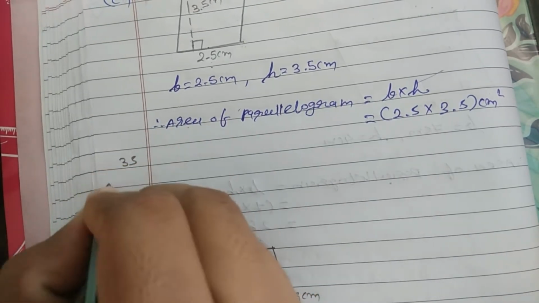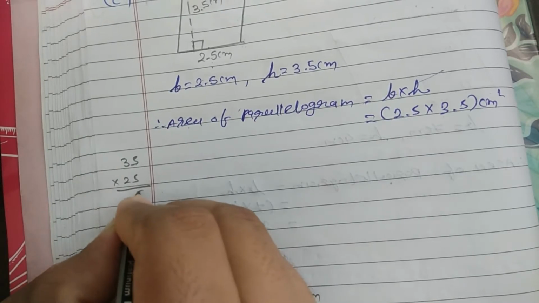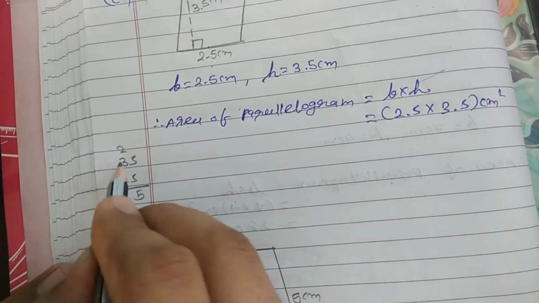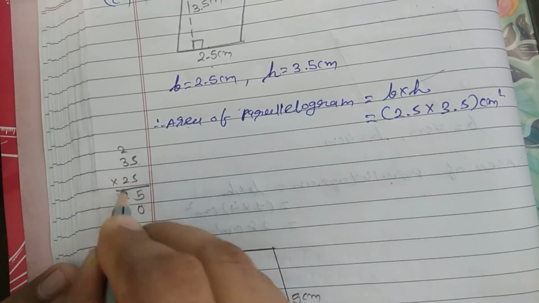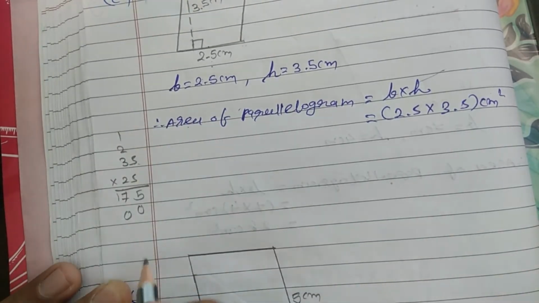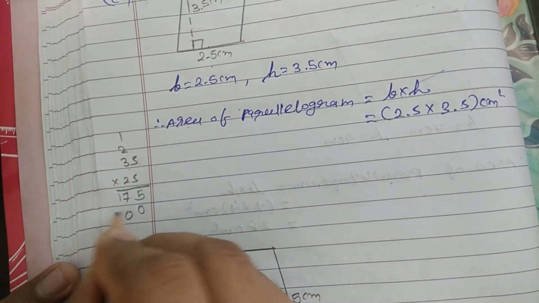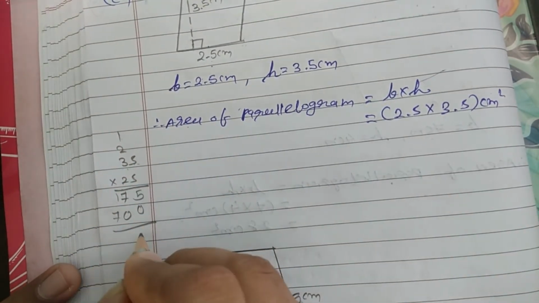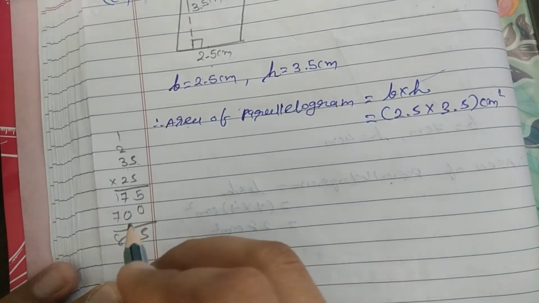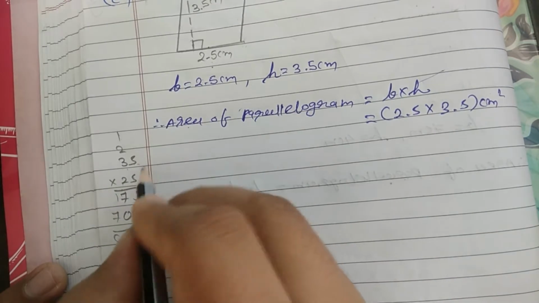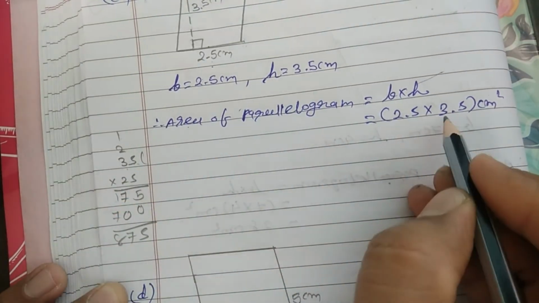So 35 multiplied by 25, 5 5s are 25, here 2, 3 5s are 15, 15 plus 2 is 17, here 0, 5 2s are 10, here 1, 3 2s are 6, 6 plus 1 is 7, 5 plus 0 is 5, 7 plus 0 is 7, 1 plus 7 is 8. So it is 875.